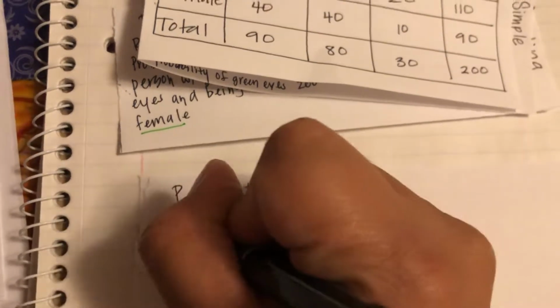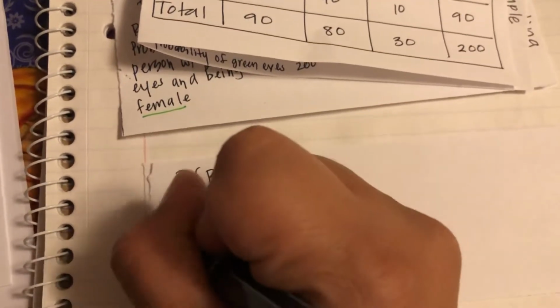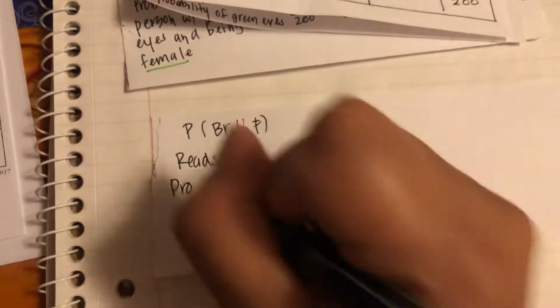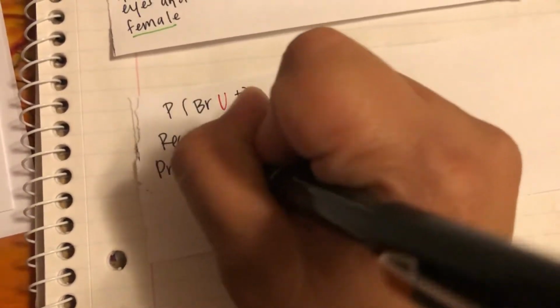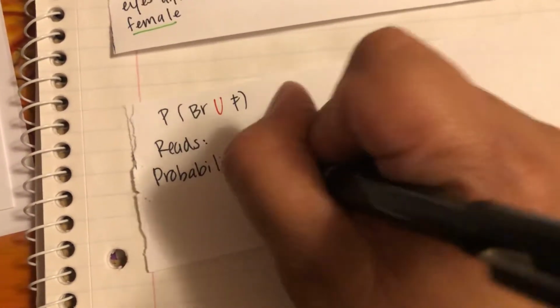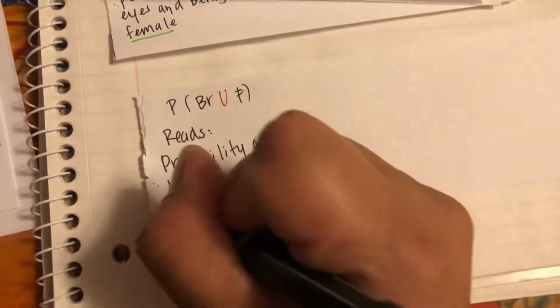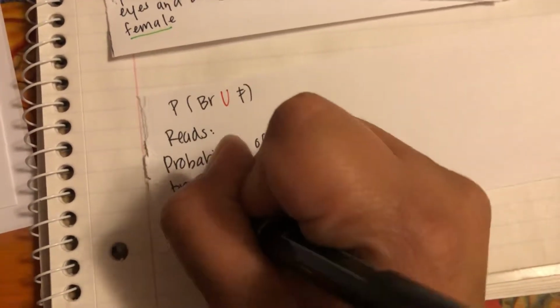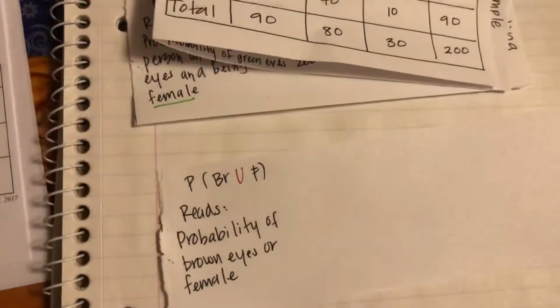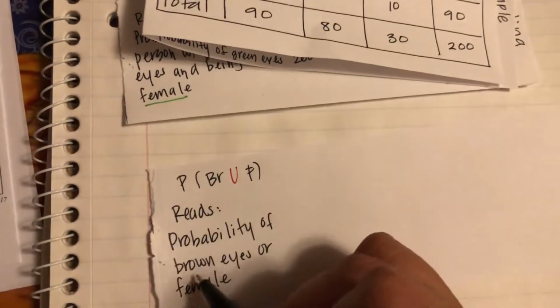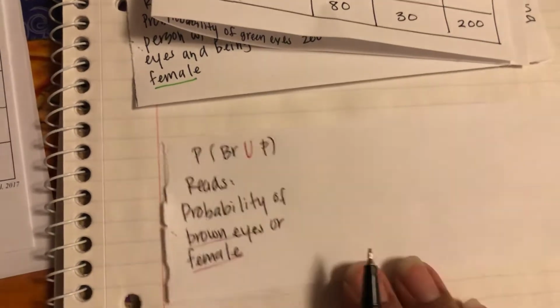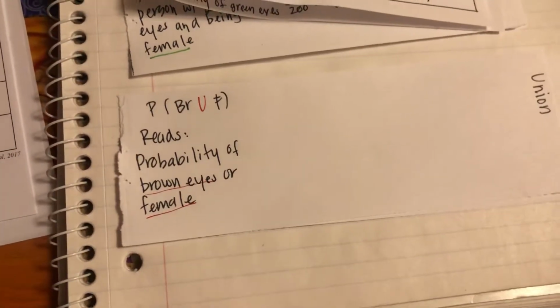Okay, how would that read? I'm gonna go ahead and do it again. Reads probability of brown eyes or female. Okay, we have brown eyes or female, right? What is the probability of that?